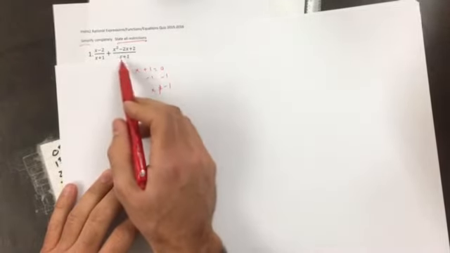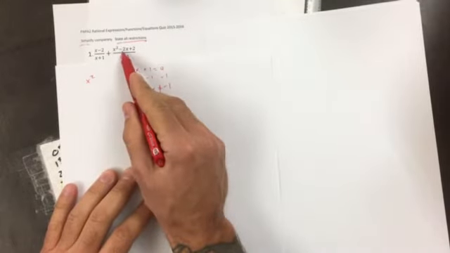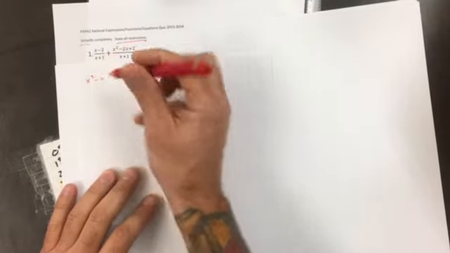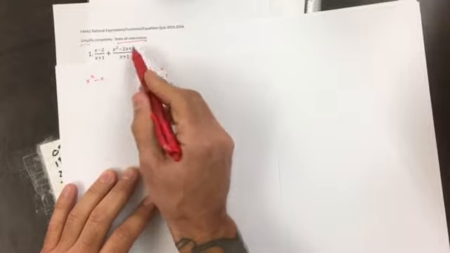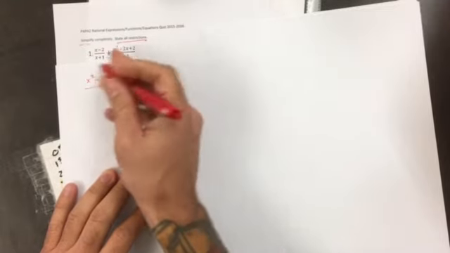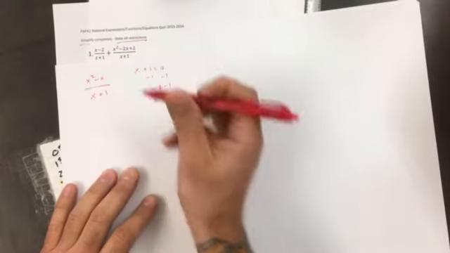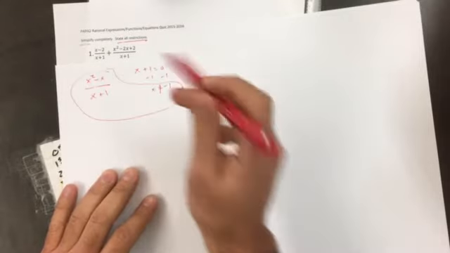These are already a common denominator, so I'm just going to combine like terms. X squared, there's no other x squared, so it's x squared. X plus -2x is -x. -2 plus 2 is 0. Over, the denominator stays the same when you're adding. So this is my answer, number 1.